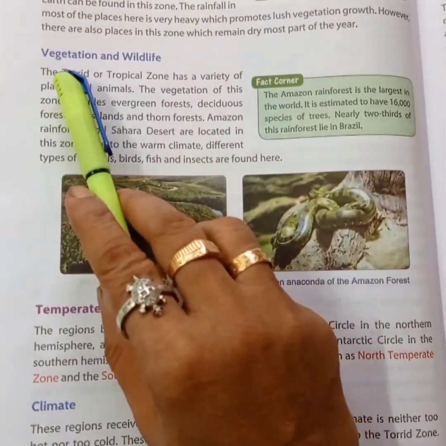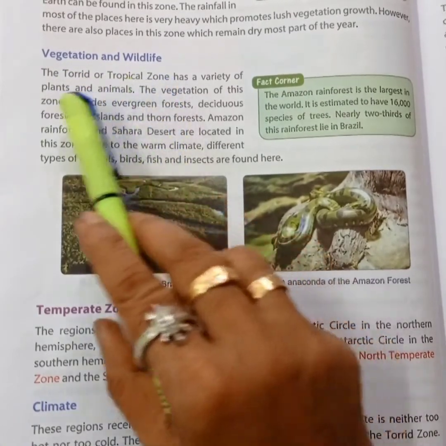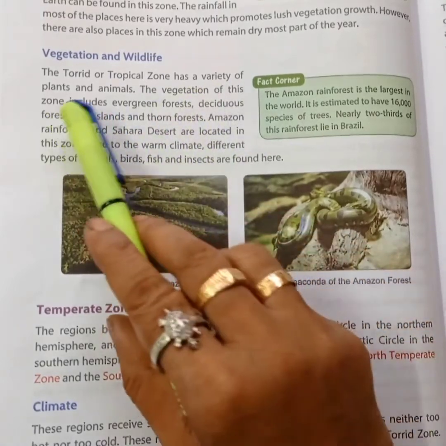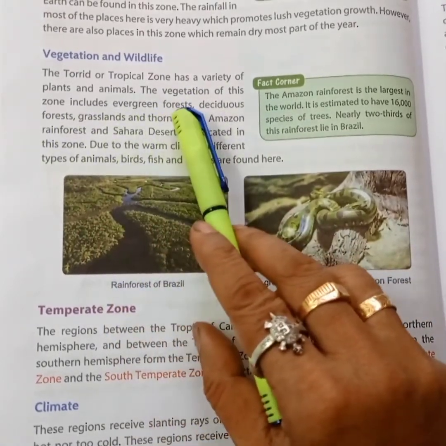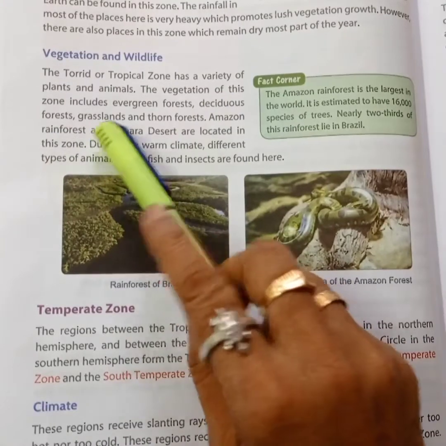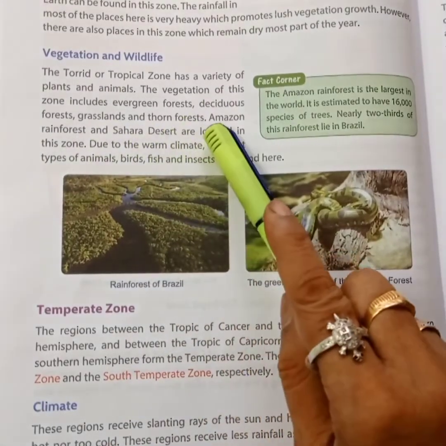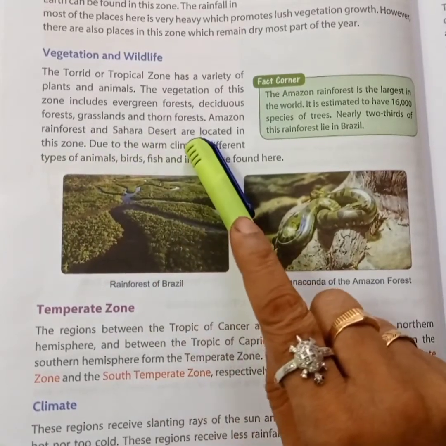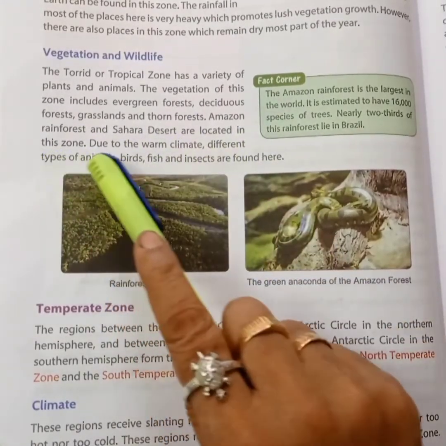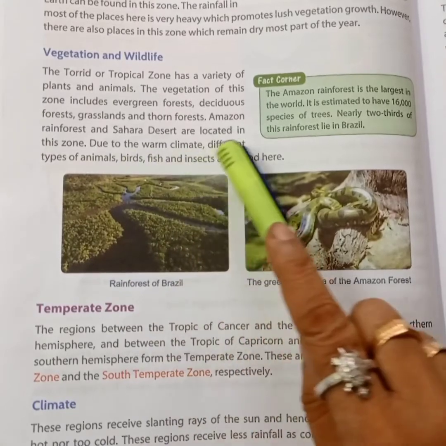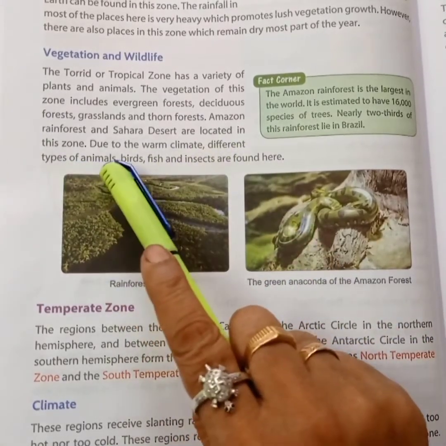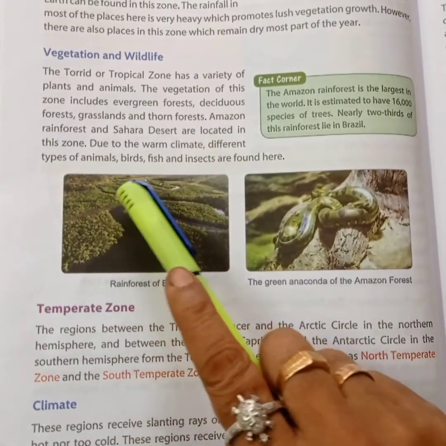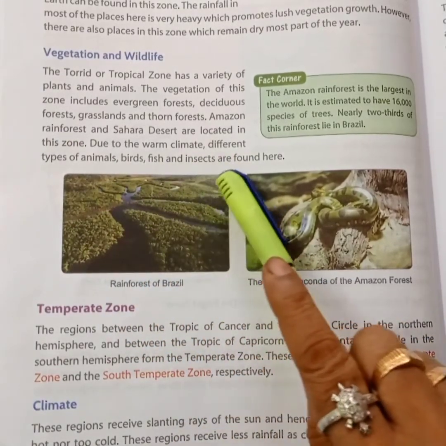Now let us move on to the vegetation and wildlife. The torrid or tropical zone has a variety of plants and animals. The vegetation of this zone includes evergreen forest, deciduous forest, grasslands and thorn forest. Amazon rainforest and Sahara desert are located in this zone. Due to the warm climate, different types of animals, birds, fish and insects are found here.